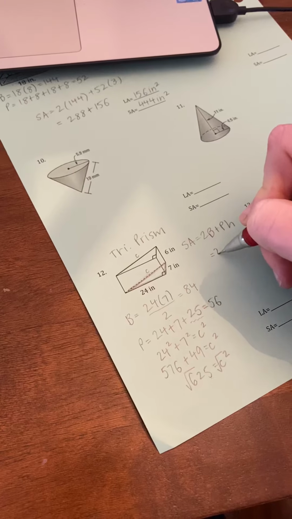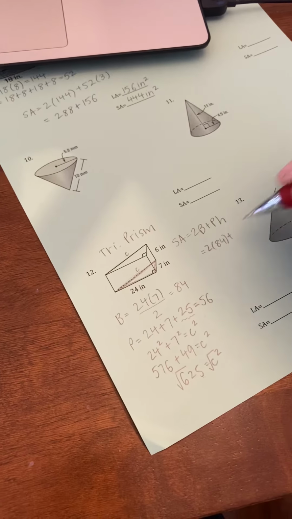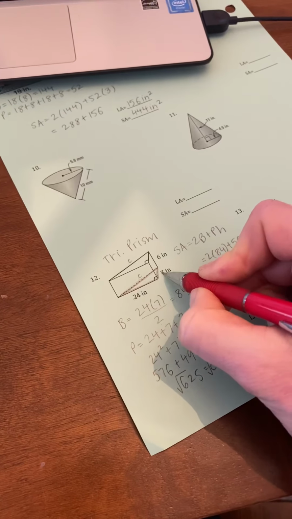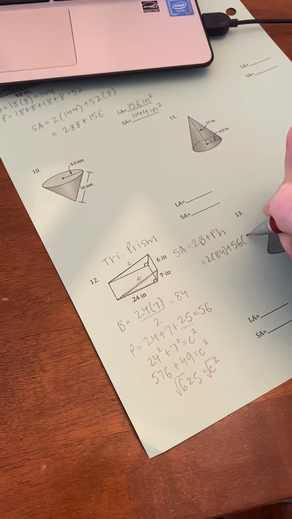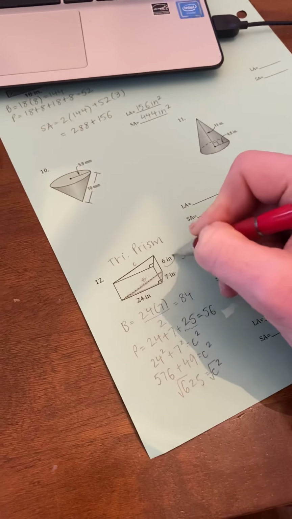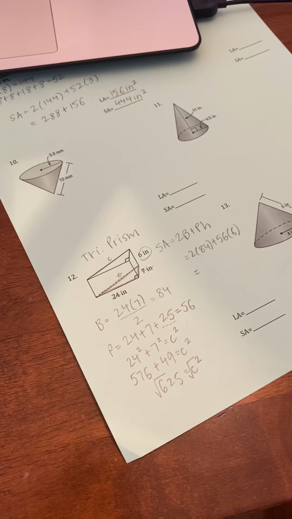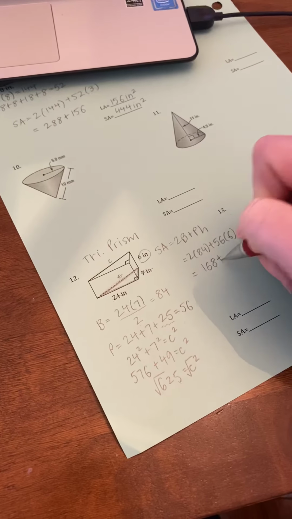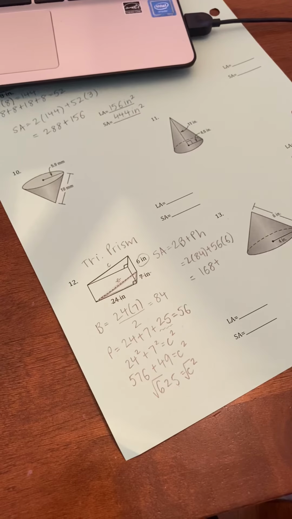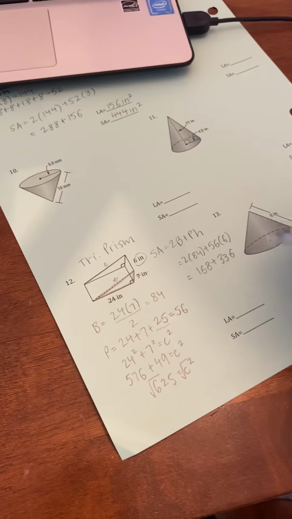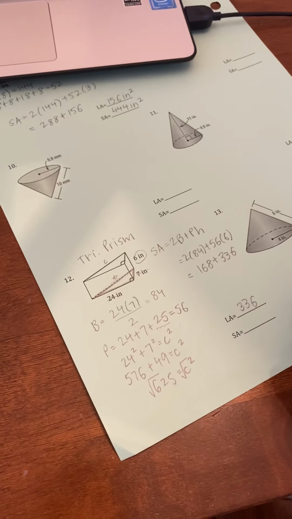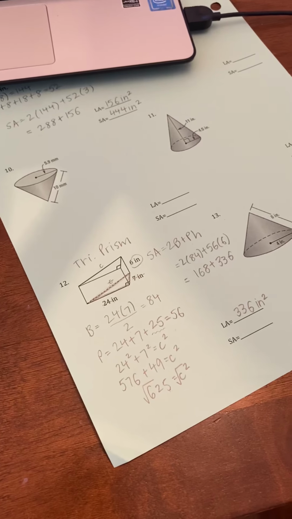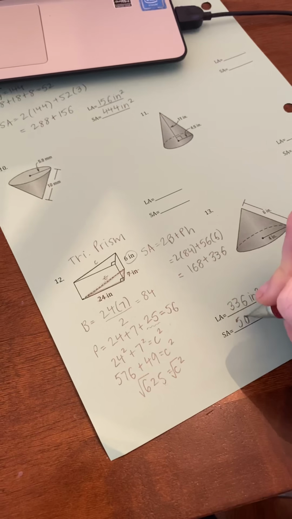So let's come back up here. 2 times 84 plus 56 times, you use the 24, you use the 7, you use that c, so your height is going to have to be 6, this last number right there. All right, 2 times 84, 168, 56 times 6, 336. Again, do these separately because that second number is going to be your lateral area. And then when we add them together, that will give us our surface area.